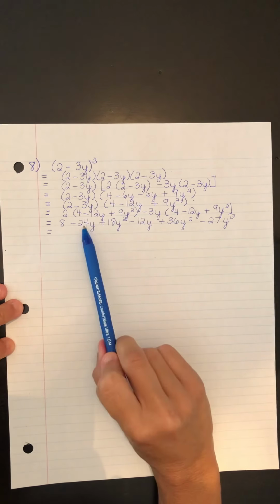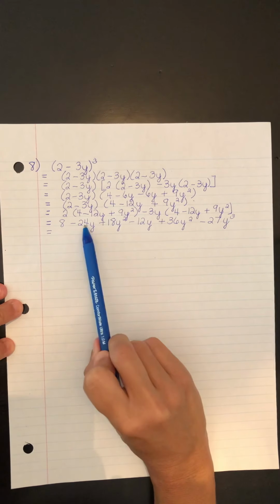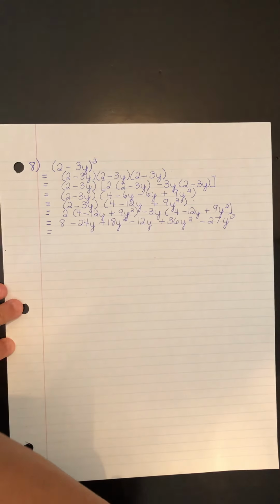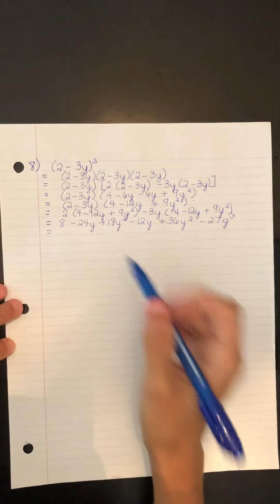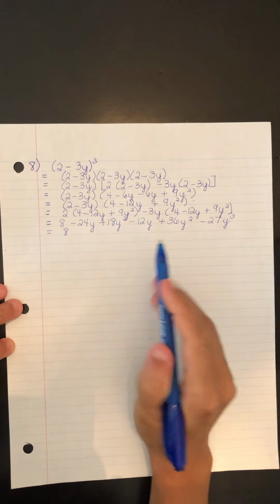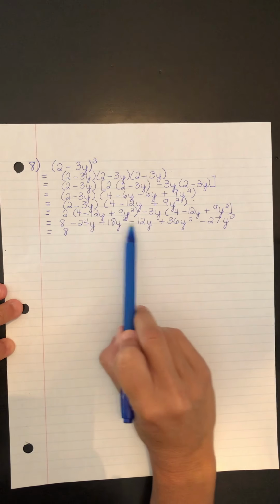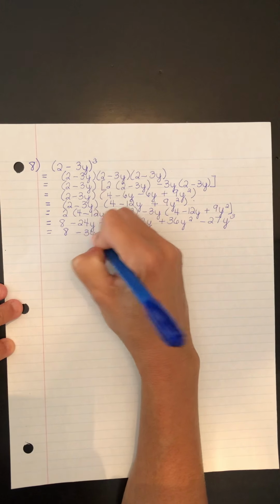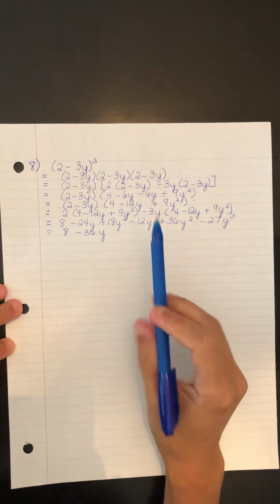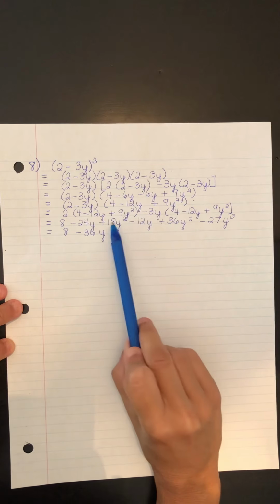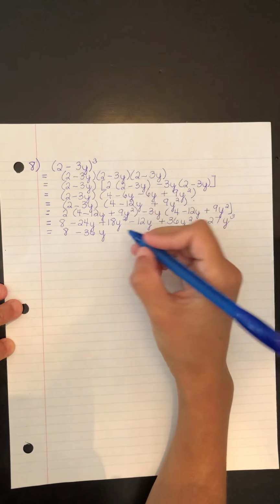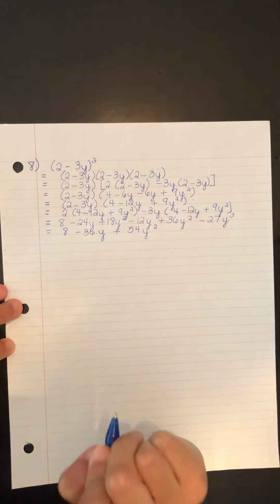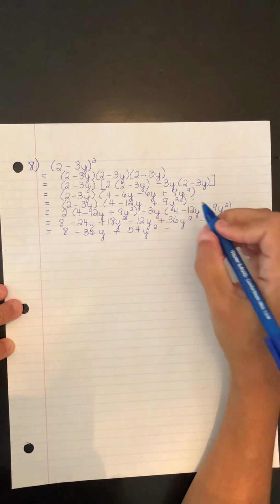There are 2 terms containing y, and there are 2 terms containing y squared. So these terms are now added. So after the 8, I will include negative 36y, and then 18 plus 36, or positive 54y squared, and then finally negative 27y cubed.